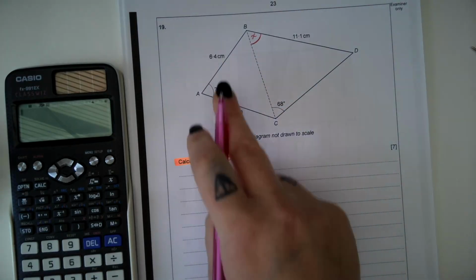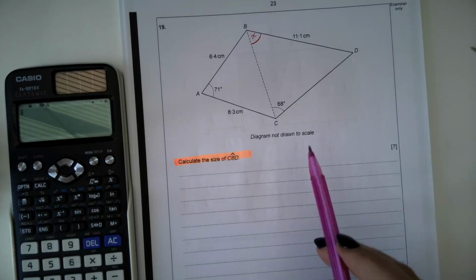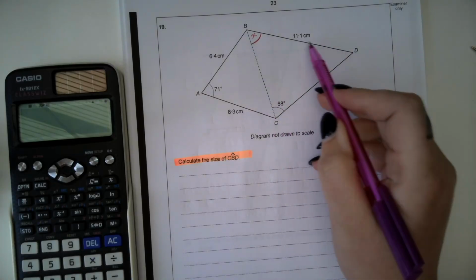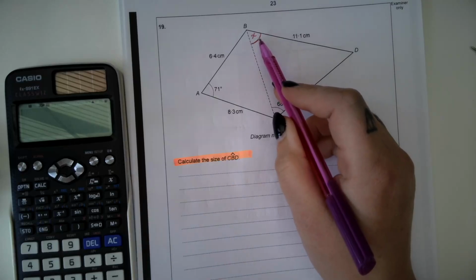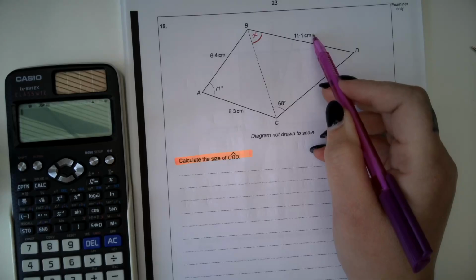Okay. Now we can work with these two separate triangles, which is useful because actually to find this angle, I'm either going to use the sine rule or the cosine rule, because neither of these triangles are right angled. So we're using further trigonometry. But to be able to work with this triangle that includes my angle of X that I'm looking for, I need more information.